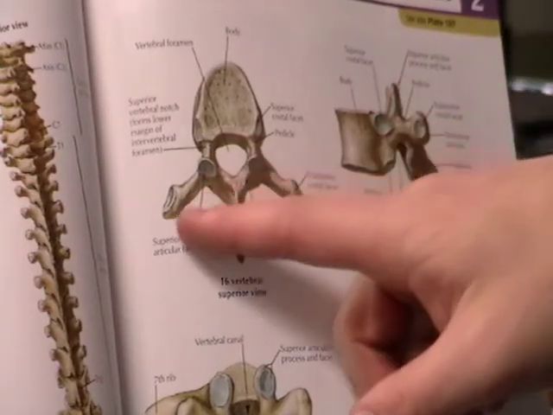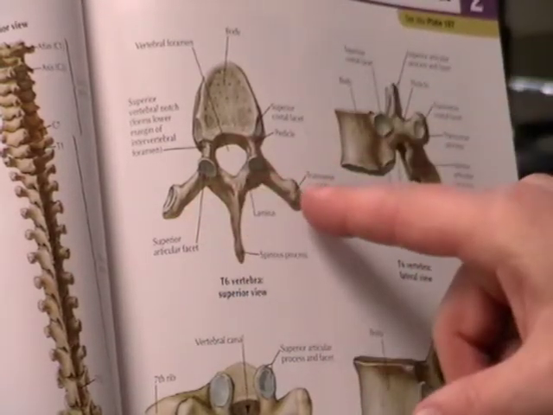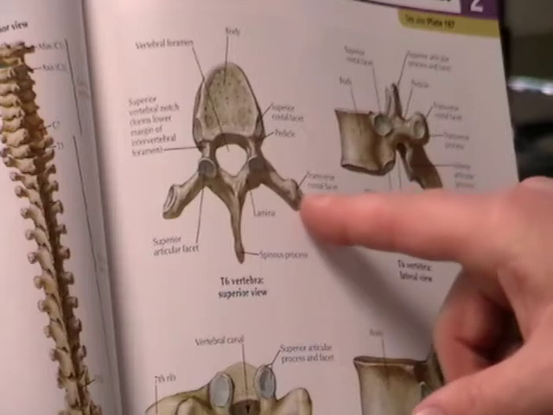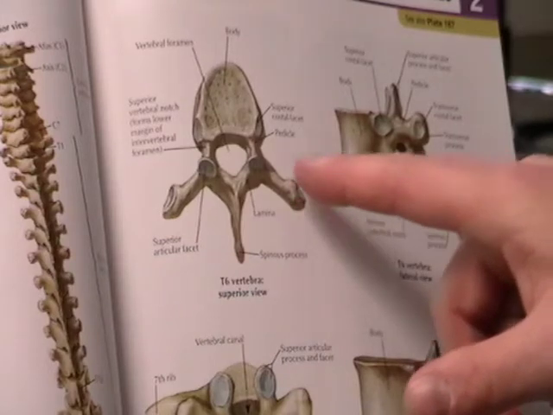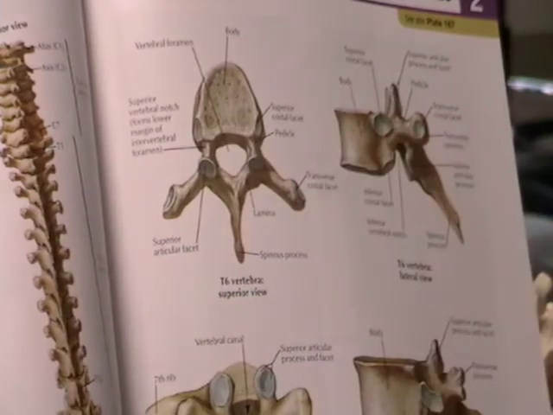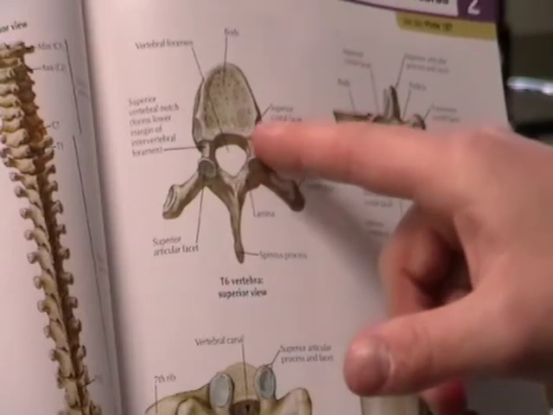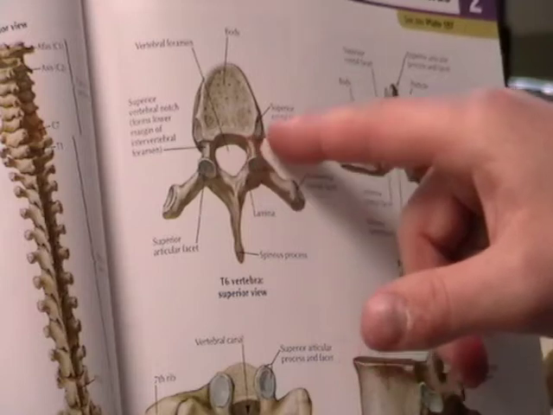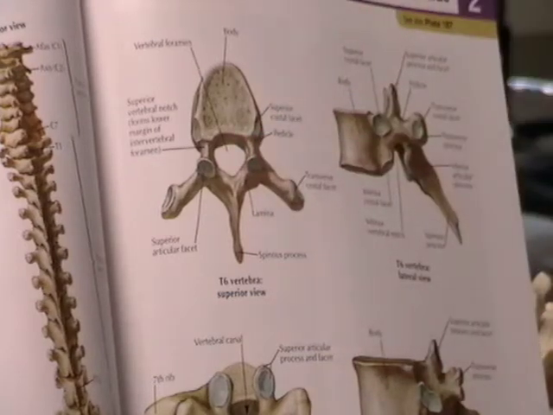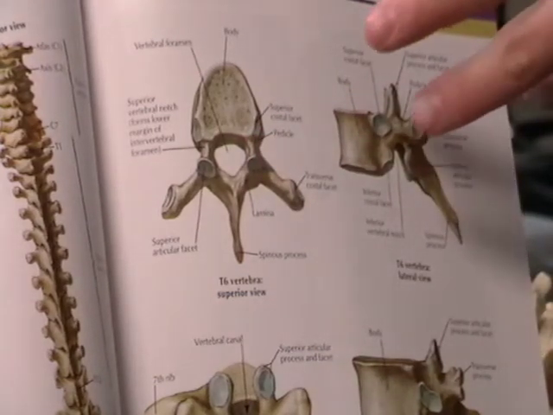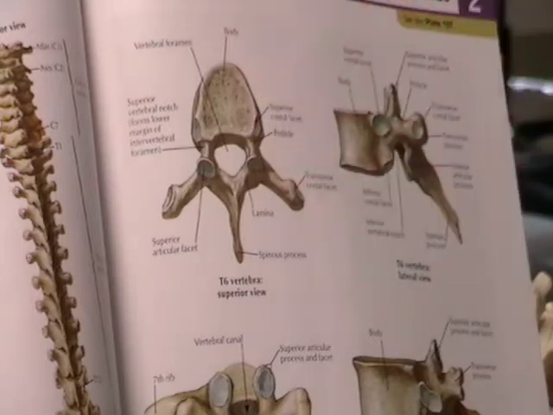You have a transverse process, and on the very distal end of the transverse process, there's a facet for the ribs to attach to. Then there's another facet on the body of the vertebra for another section of a rib to attach to. Now, when ribs attach to these facets, they're secure but not 100%.